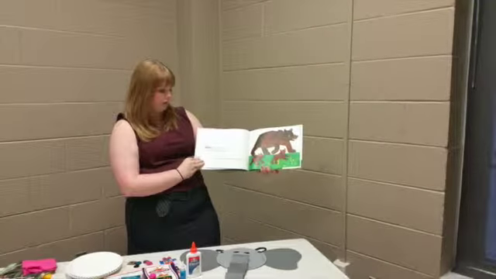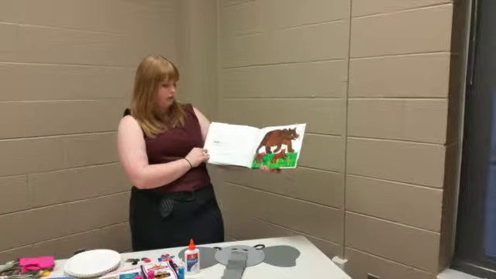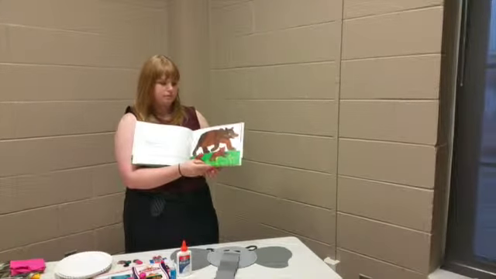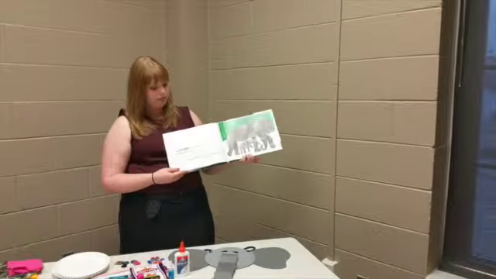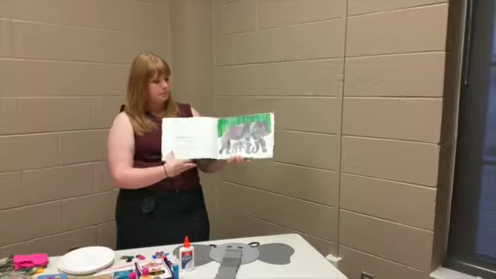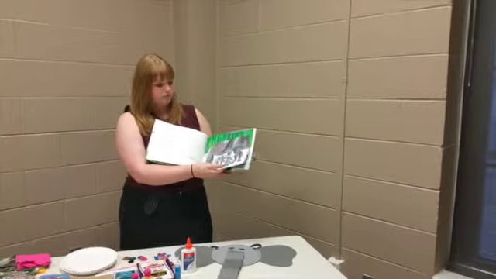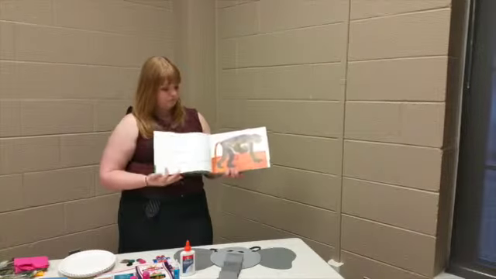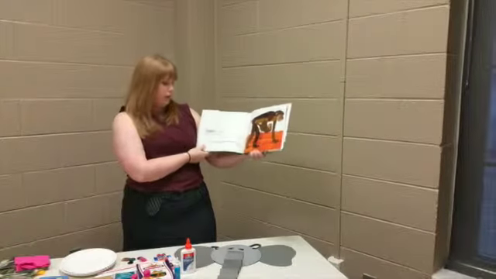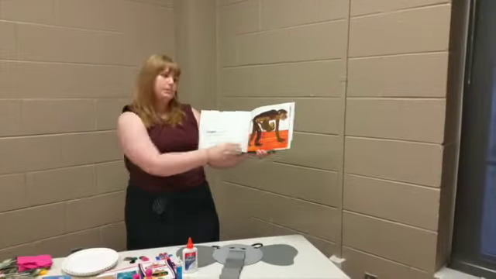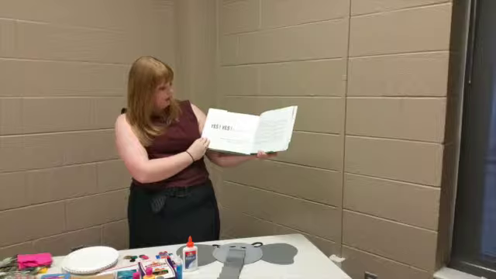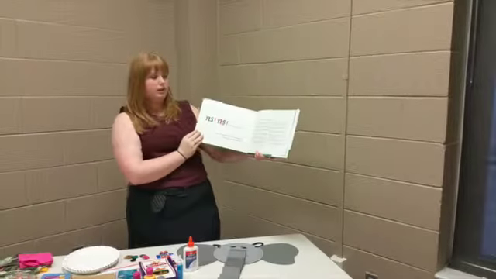Yes, a bear has a mother, just like me and you. Does an elephant have a mother too? Yes, an elephant has a mother, just like me and you. Does a monkey have a mother too? Yes, a monkey has a mother, just like me and you. And do animal mothers love their babies? Yes, of course they do. Animal mothers love their babies, just as yours loves you.